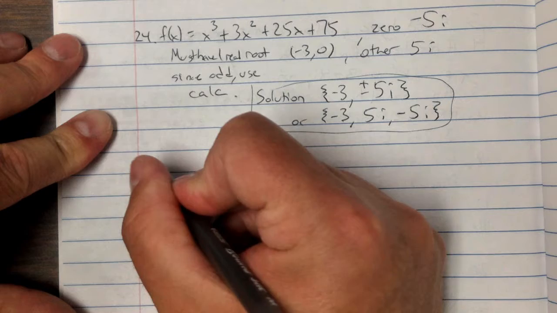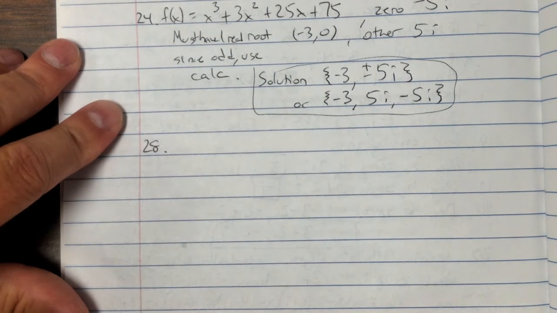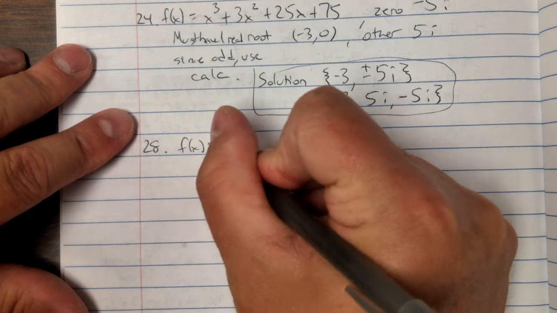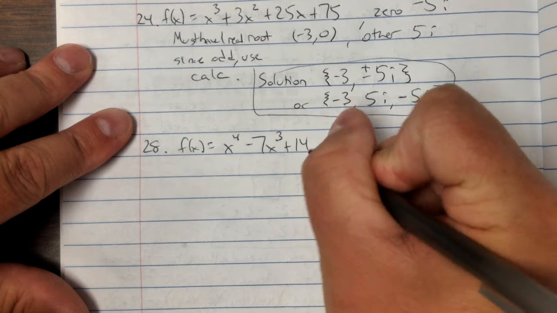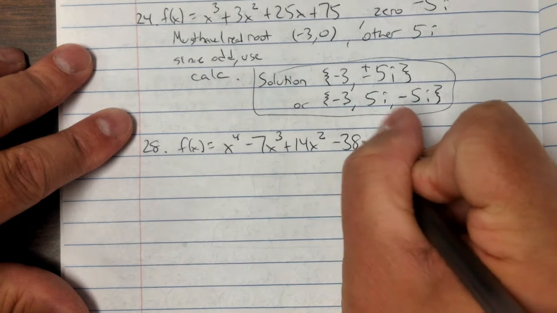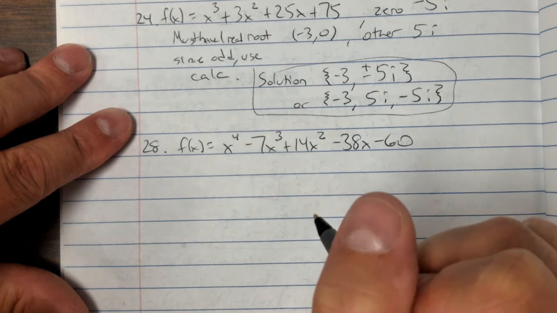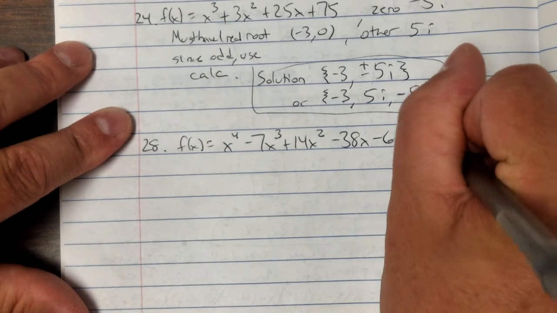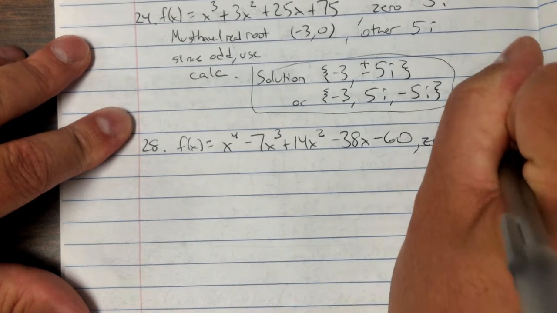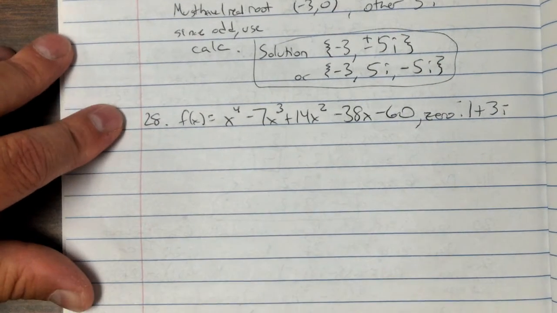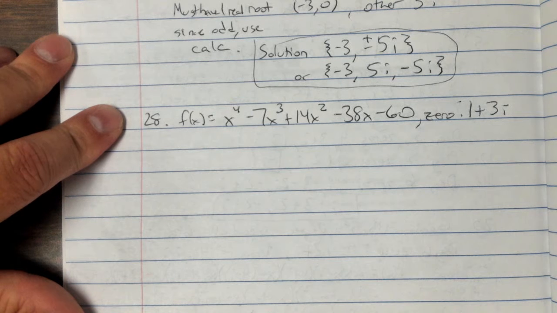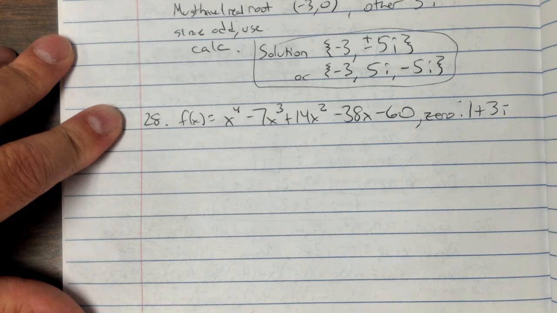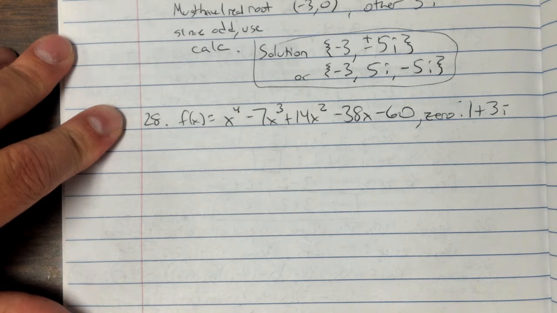28. This one we have f of x equal x to the fourth minus 7x cubed plus 14x squared minus 38x minus 60. And you're given that there's a 0 at 1 plus 3i.